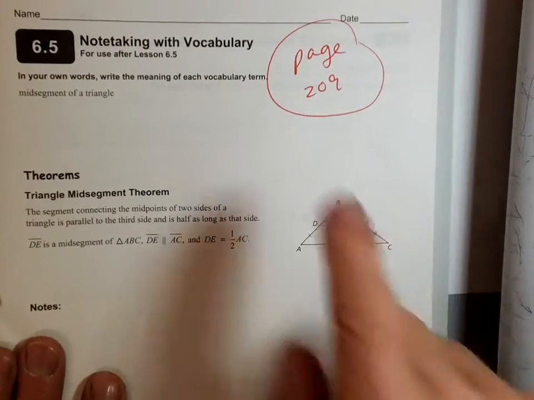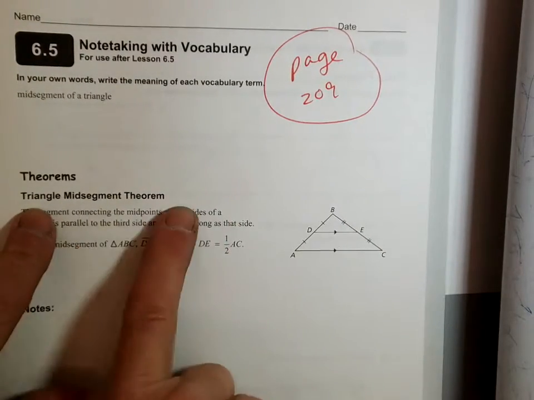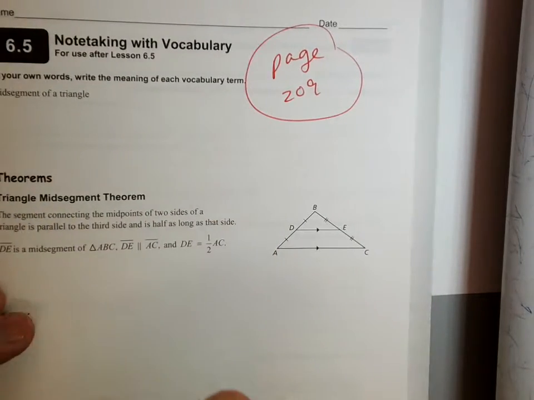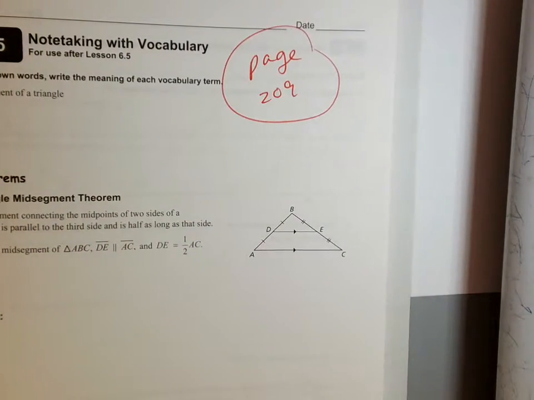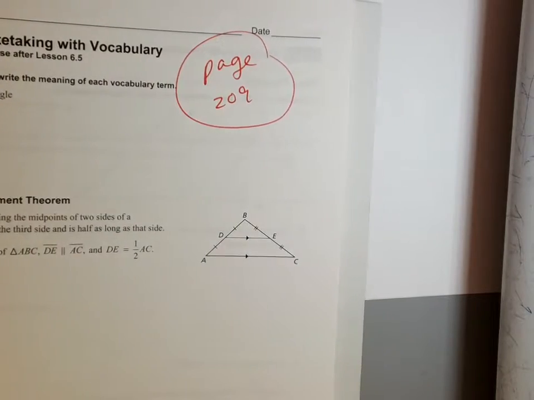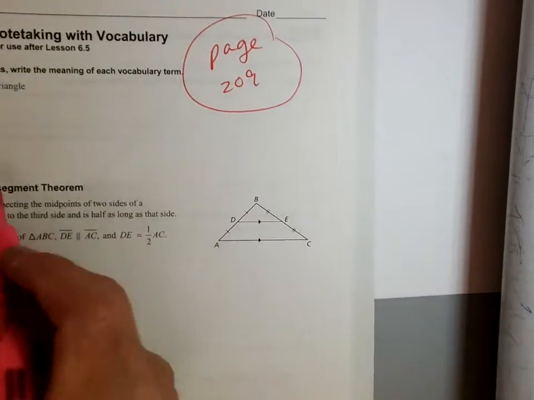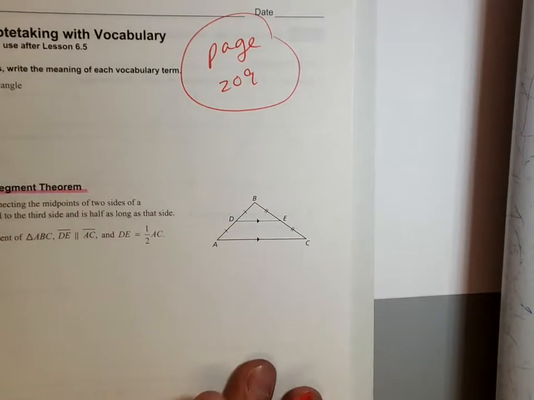So today, page 209, we're talking about the triangle mid-segment theorem. Okay, it's pretty easy. And again, every time you see the word theorem in math, it's just a fancy word for a rule, for a math rule. So mid-segment theorem. The word theorem is just a math rule.